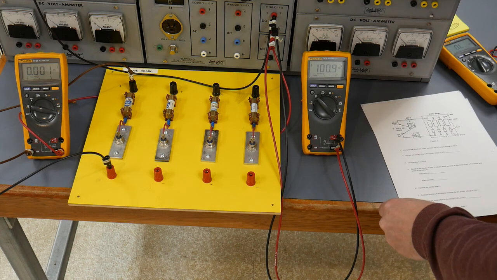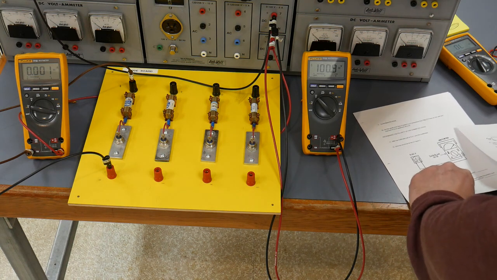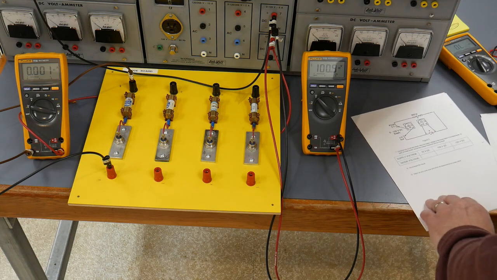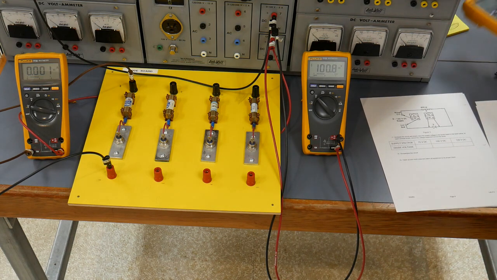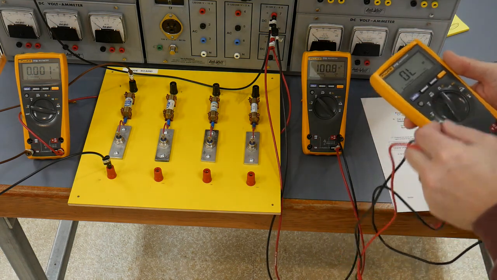Okay? Is there any current flow? That'd be a no. Then they ask us to de-energize the circuit. What I'm going to do is skip to the next situation here. Now I'm all the way up to step 17 of the lab. I'm going to go into DC volts.